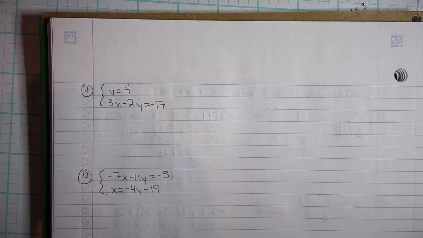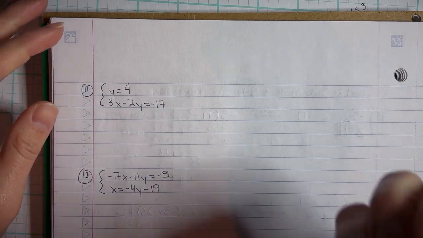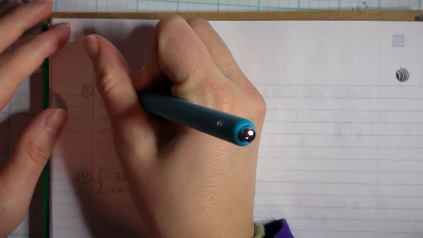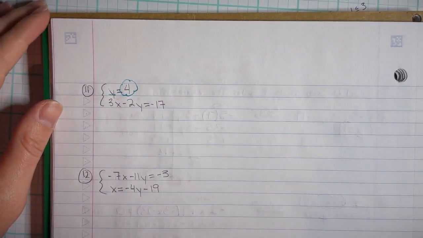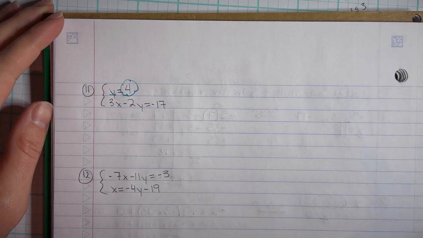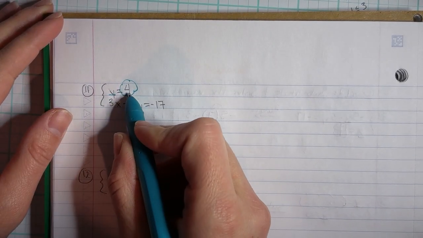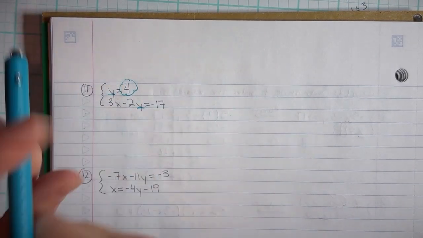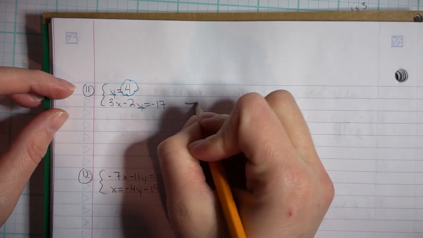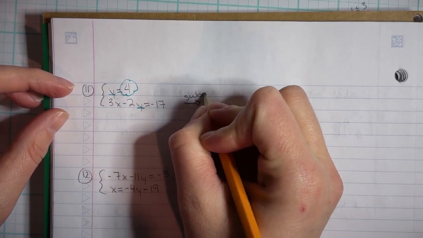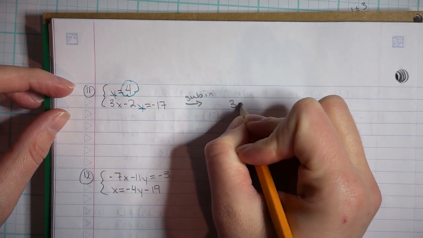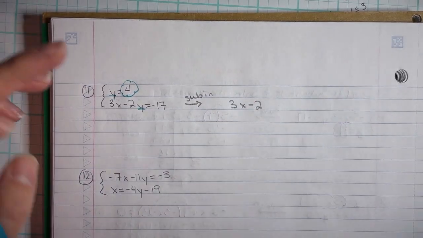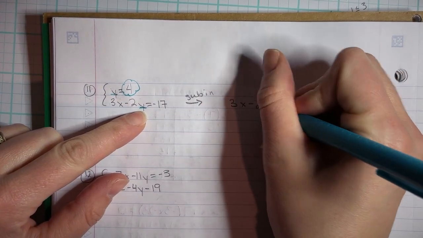Number 11, we have our equation here. Pause and watch, or take notes. We've got y equals this stuff, and this stuff is going to replace this y in the other equation. So we're going to sub in. We've got 3x minus 2, and then we're going to sub in for this y.